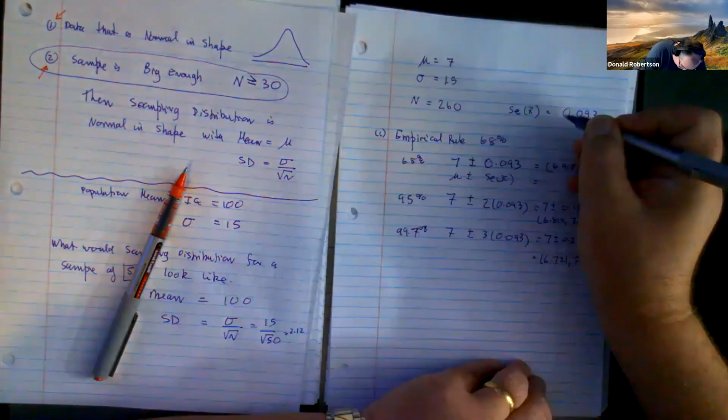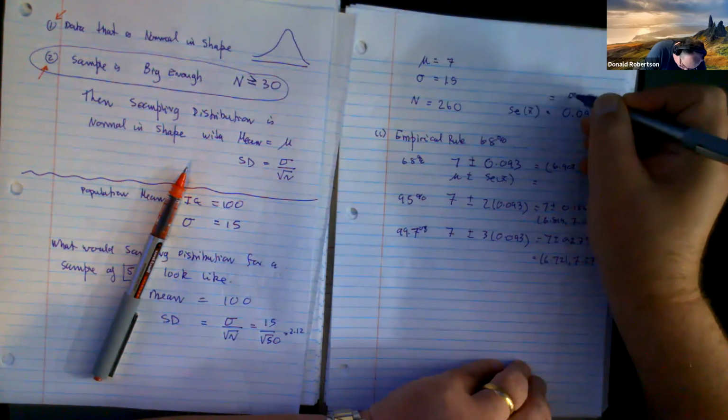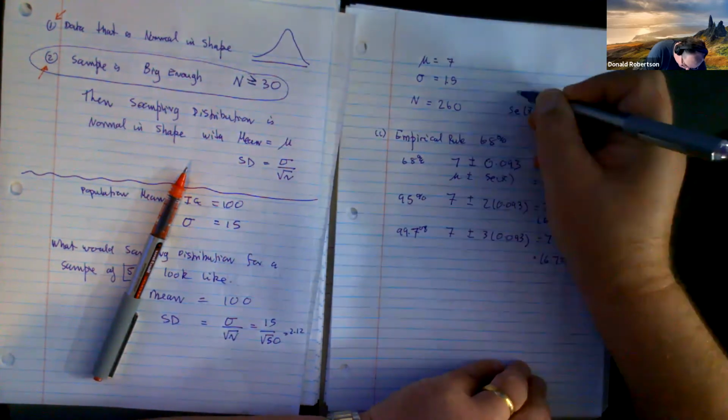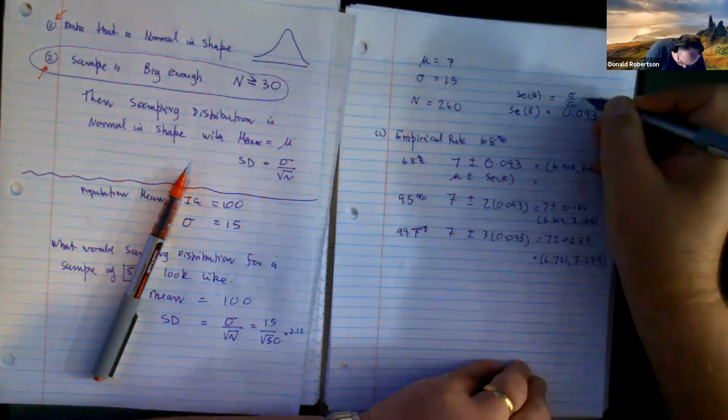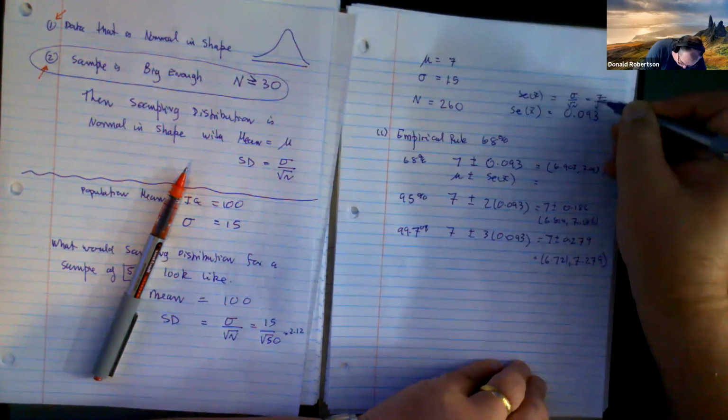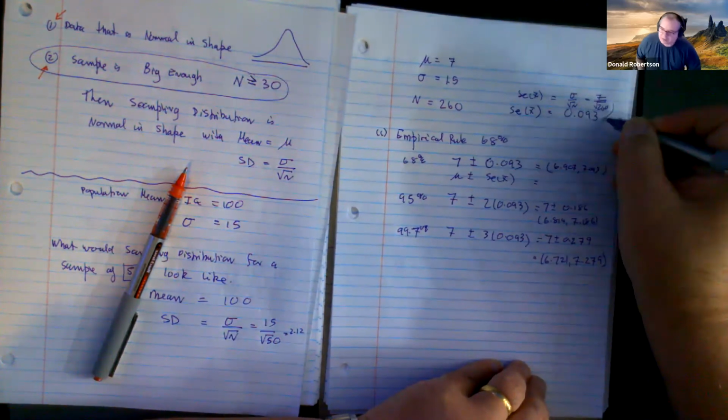By the way, to get this guy, just to remind you what it was, that's the formula for it. In this case 1.5 over the square root of 260, which better be that guy.